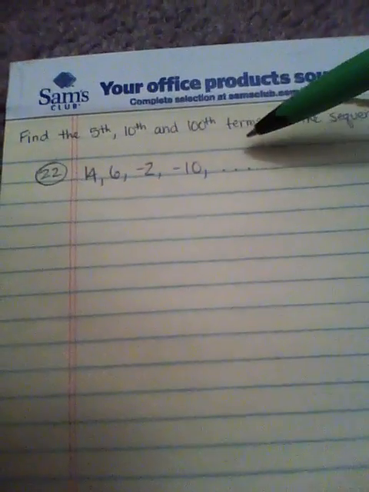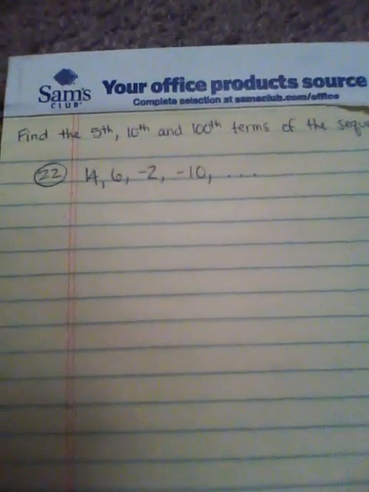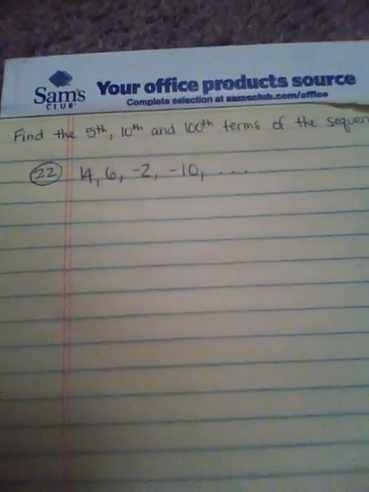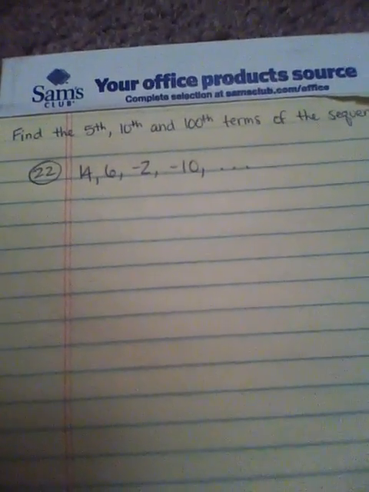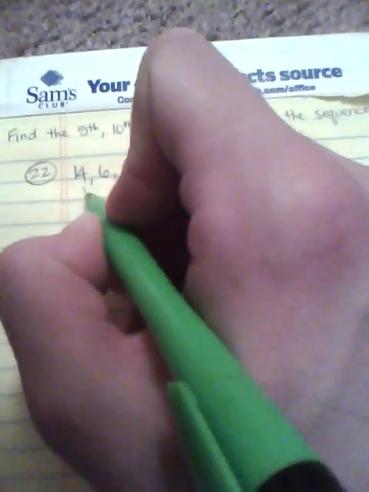In this video, we're going to find the 5th, 10th, and 100th terms of the sequence that starts with 14, 6, -2, -10, and keeps going forever. So, first we'd want to find the common difference so that we can use our equation. In order to get from 14 to 6, what do we need to do? Well, we're going to have to subtract 8. So, let's go ahead and write that down.